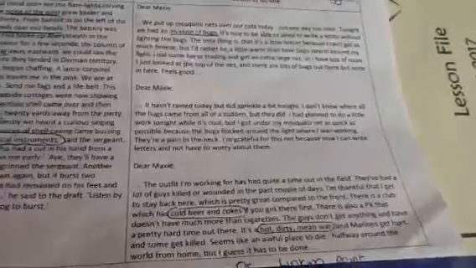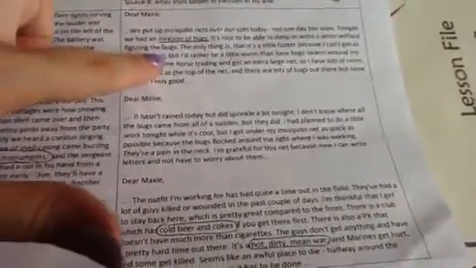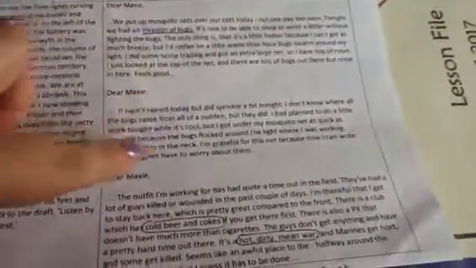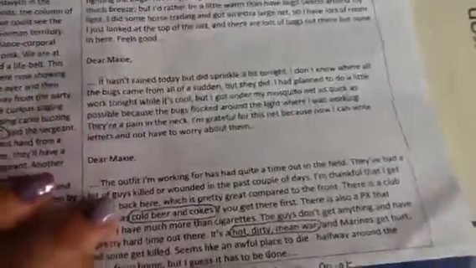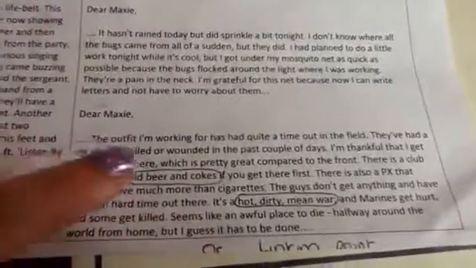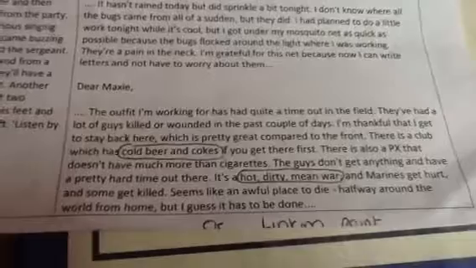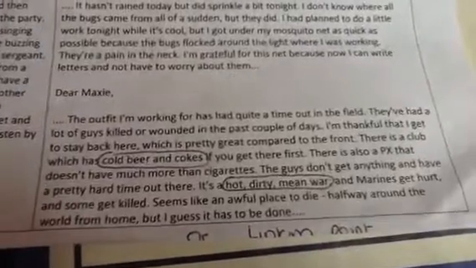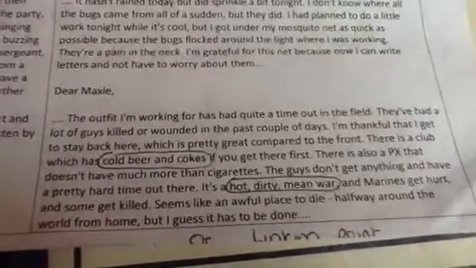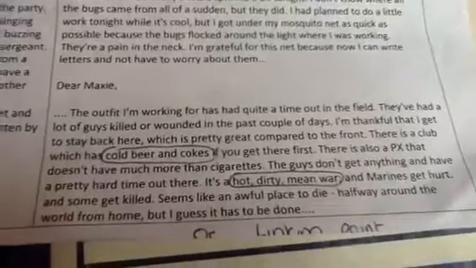Really important when you are picking things out to notice any changes in attitude. So here it's just kind of like trivial things that are causing issues. Bugs, the heat, the bugs are a pain in the neck. Whereas in this final letter, there is a sense of the more serious, the actual life-threatening reality of war, the getting killed or wounded.